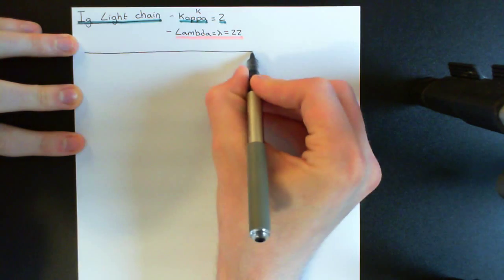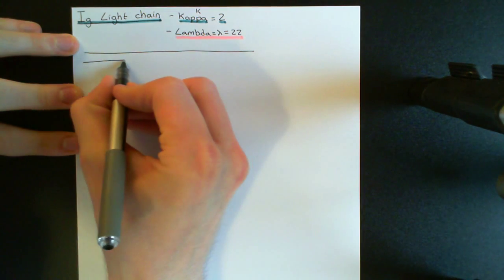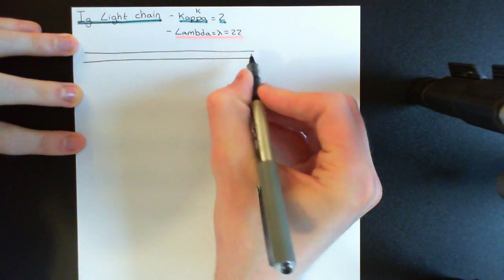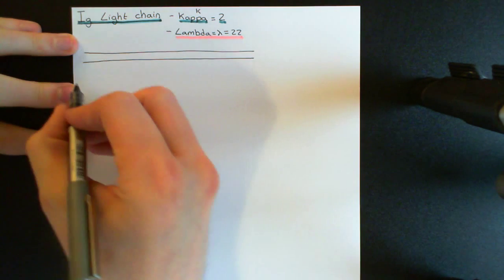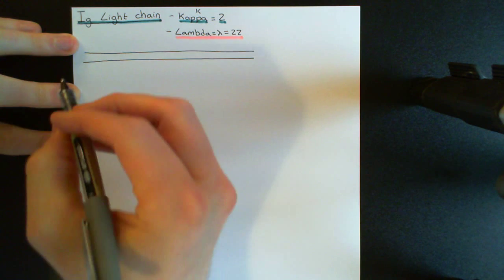So, once again, let's let the two parallel lines here represent a piece of double-stranded DNA, and I'm going to show the different gene segments on the immunoglobulin light chain kappa locus as just boxes around the little sections of this DNA.